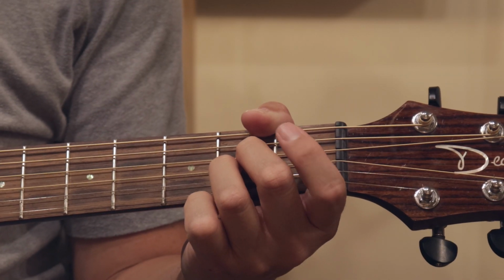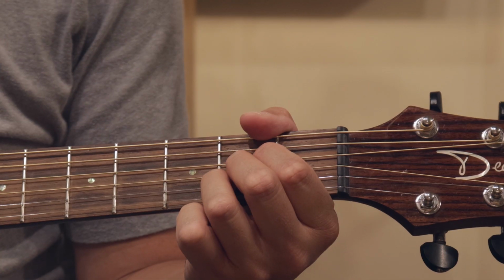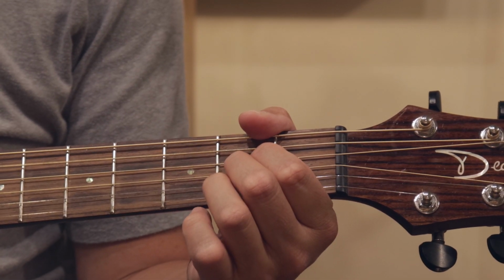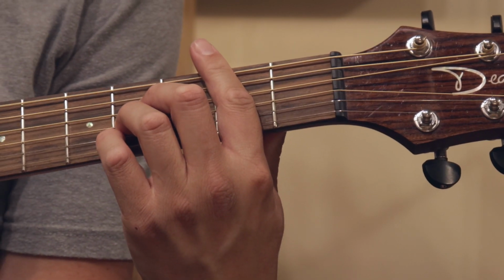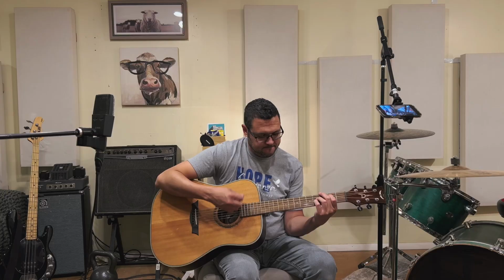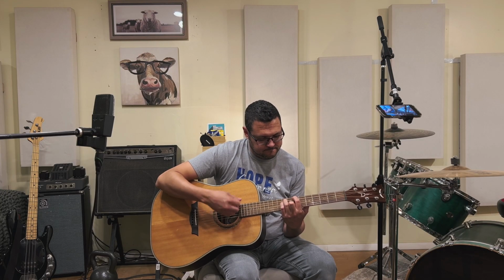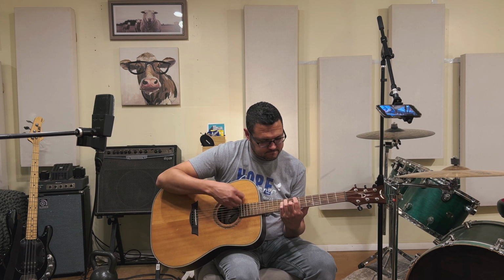So with an A, a lot of times I don't play all three like that. I usually lift off this finger. And with the B, for example, instead of doing this, I like to just do it like this. So, different ways to play chords, and just have fun with it.